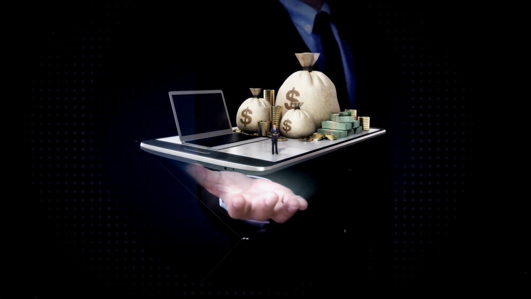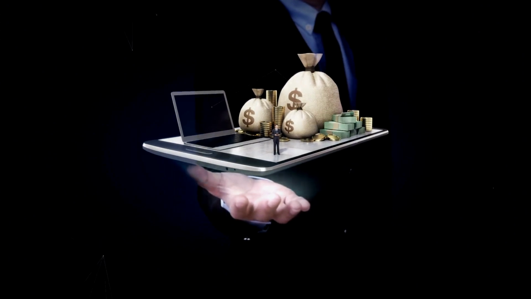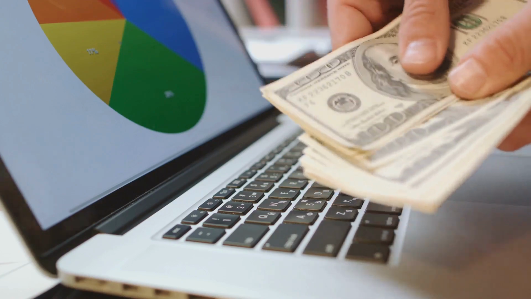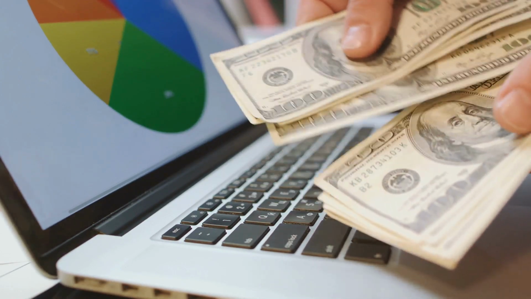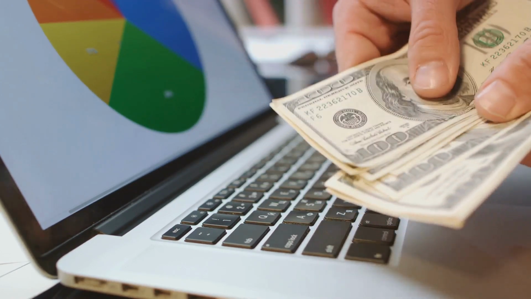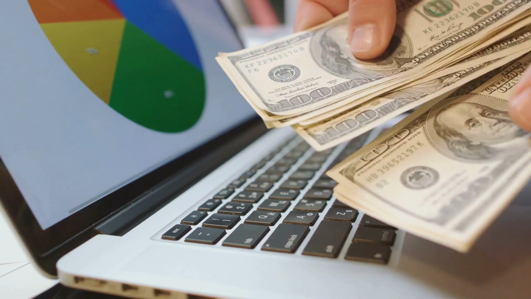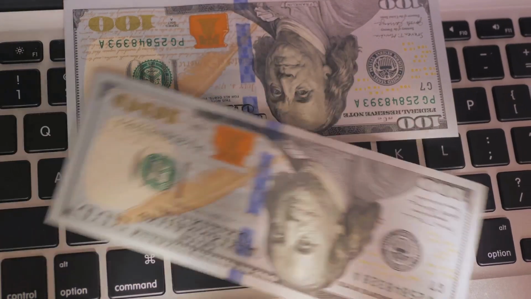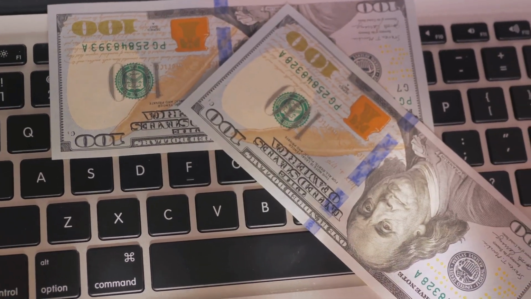Interest rates are like the price tag on the money you borrow. They dictate how much you'll end up paying back in addition to the initial sum. When interest rates are high, the cost of borrowing skyrockets. This means for every pound, dollar, or yen you borrow, you'll be paying back significantly more over the life of the loan.